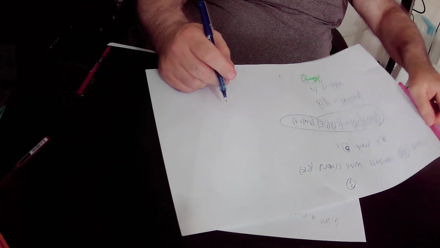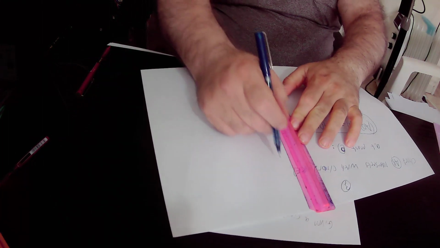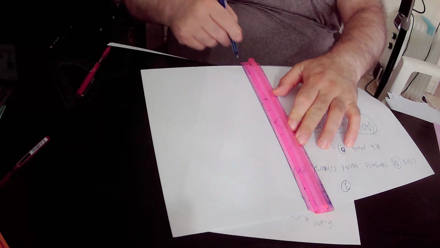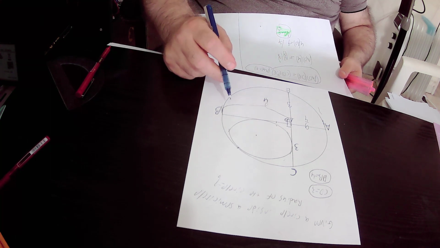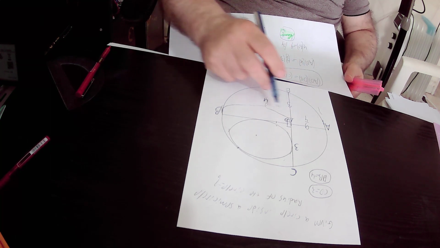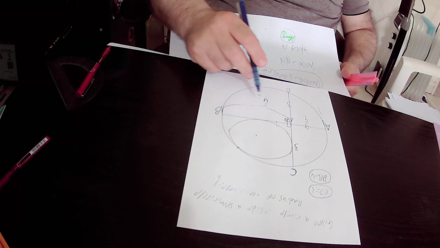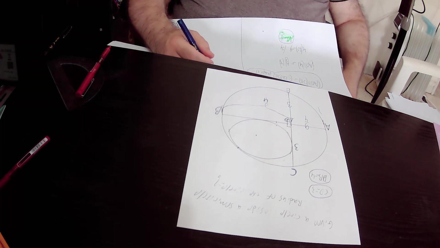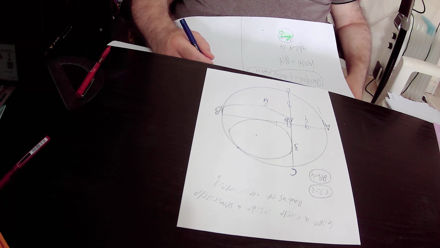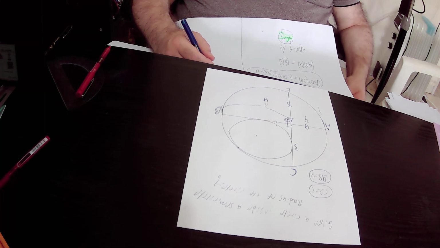And we also know that AB is the diameter of this circle and also the diameter of the big circle and also the diameter of the semicircles. And we also know that the diameter of any circle is twice as long as the radius.